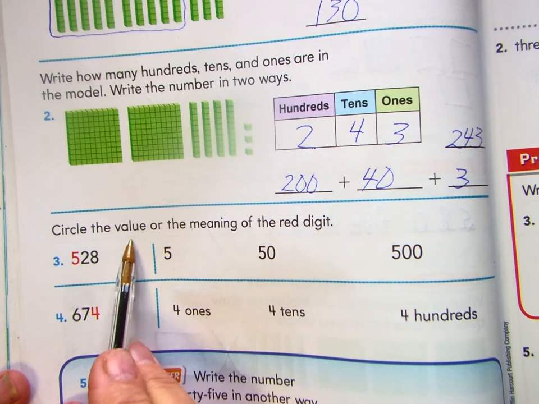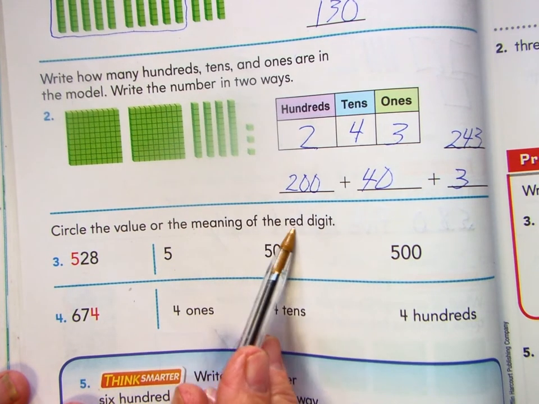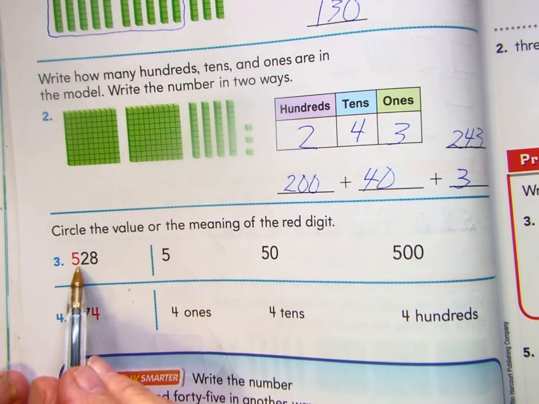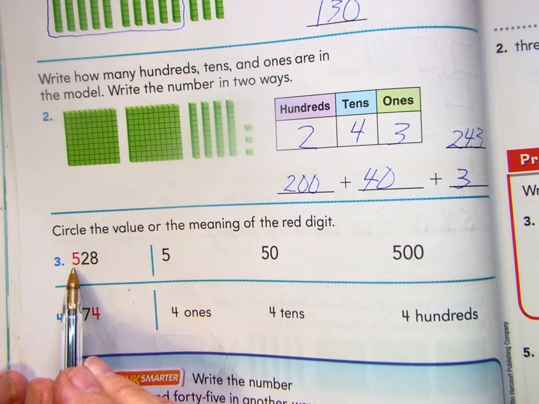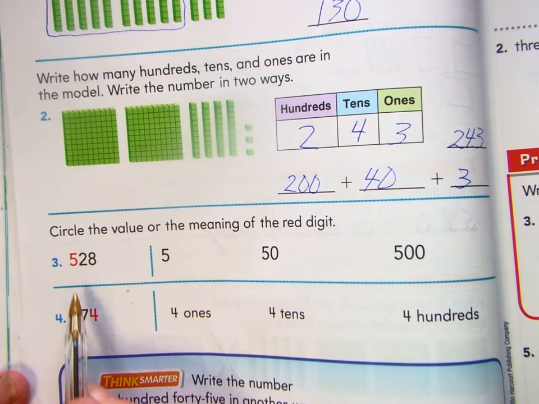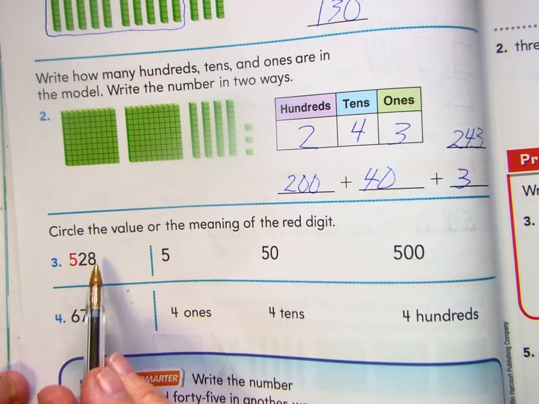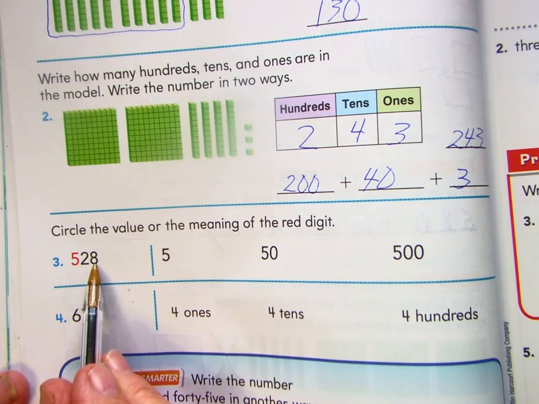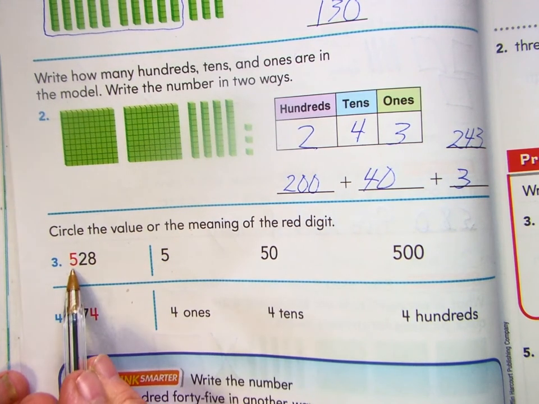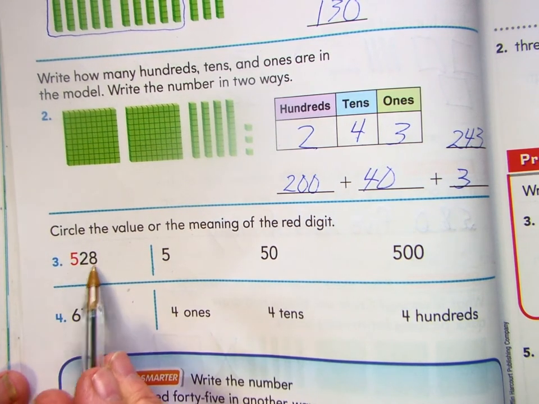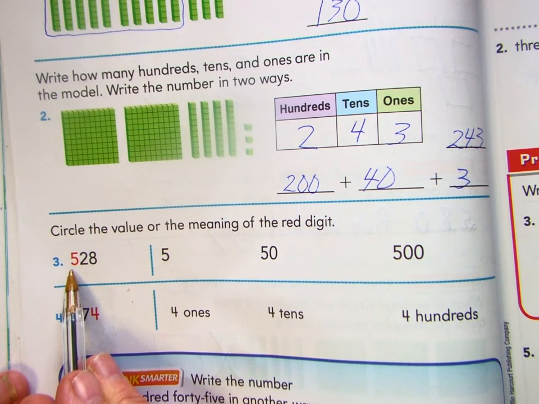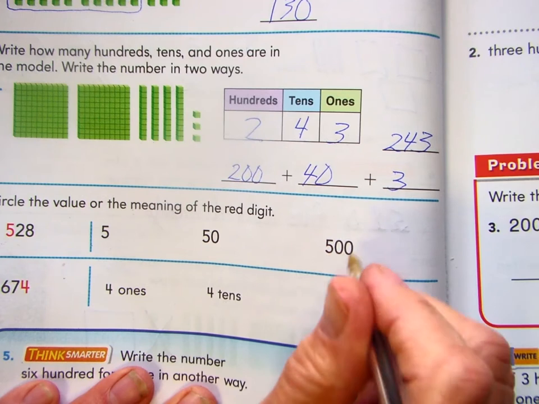Circle the value or the meaning of the red digit. Look at that red digit. What's its value? Does it mean 5? Well, it's a 5. Does it mean 5? No. If it was here, it would mean 5. Is it 50? 50 would be 5 tens. That's in what column? What place? The hundreds place. So the 5 means 500.